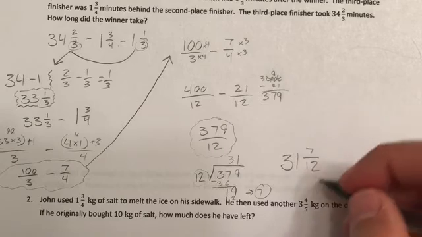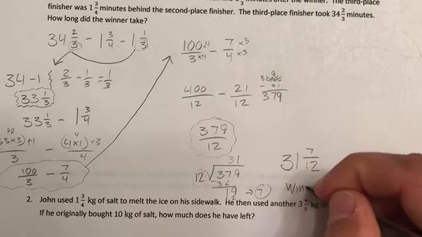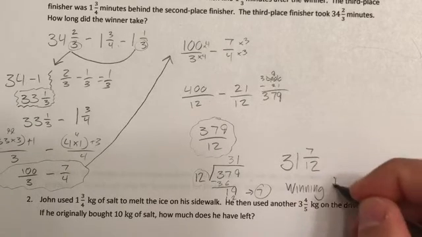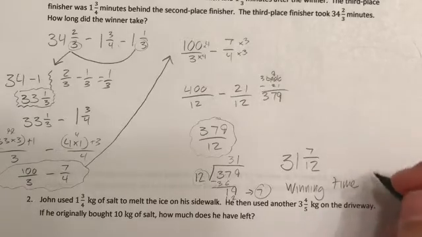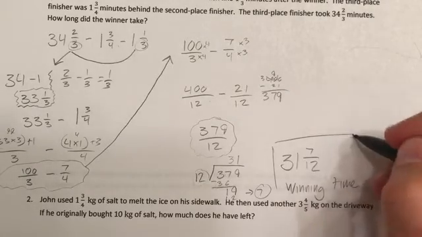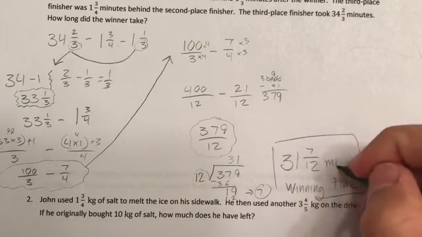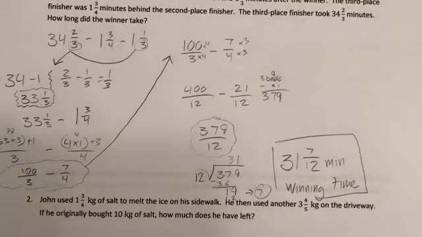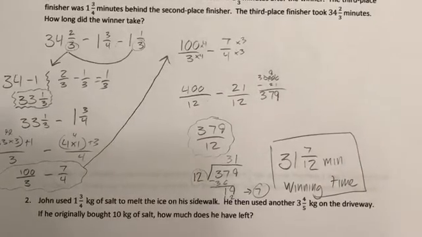So the winning time is 31 minutes. Okay, so 31 and 7/12 minutes.